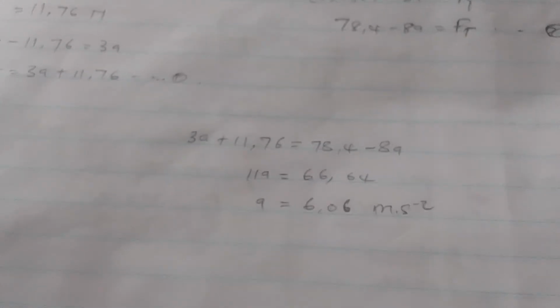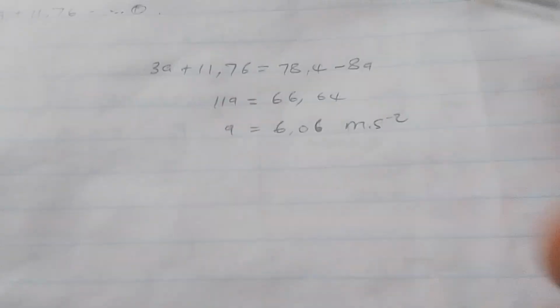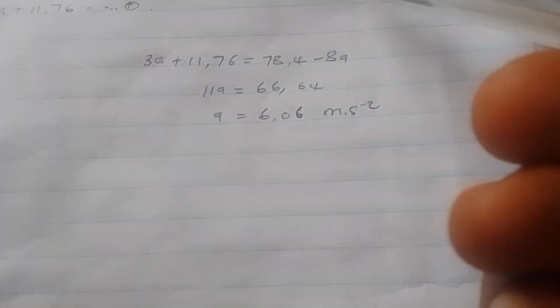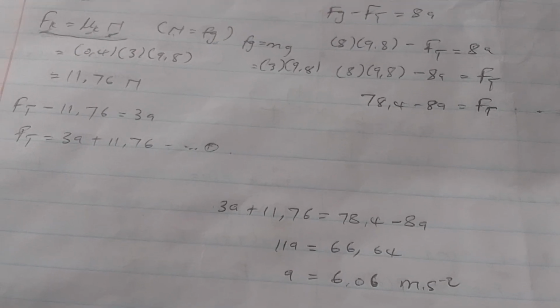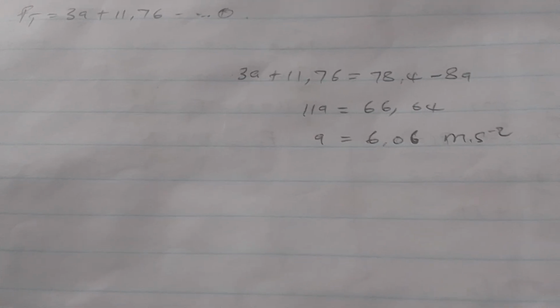You can equate equation 1 with equation 2.